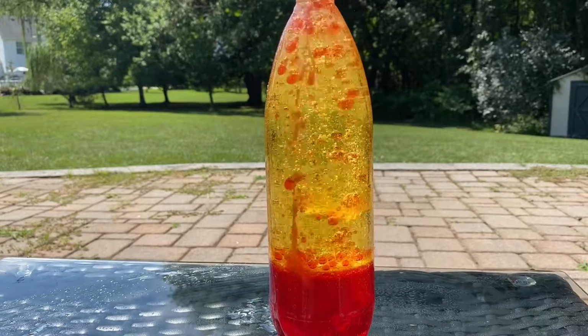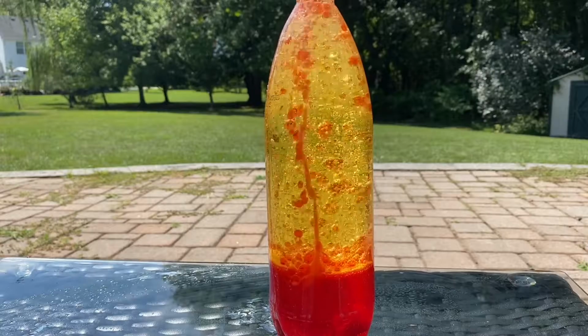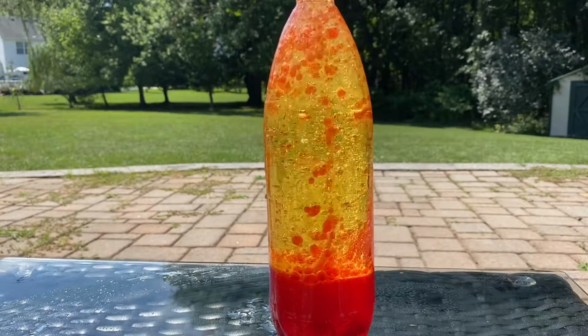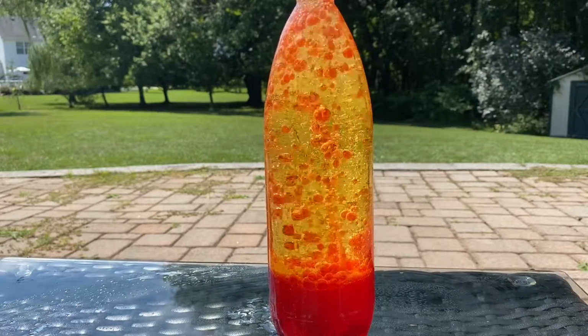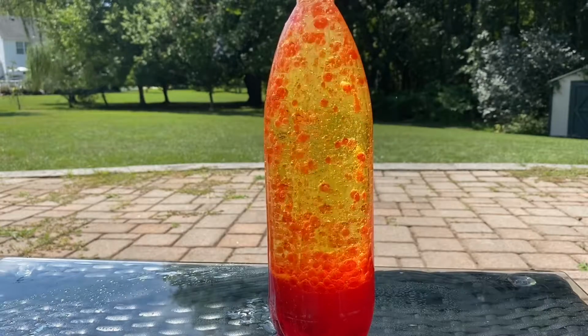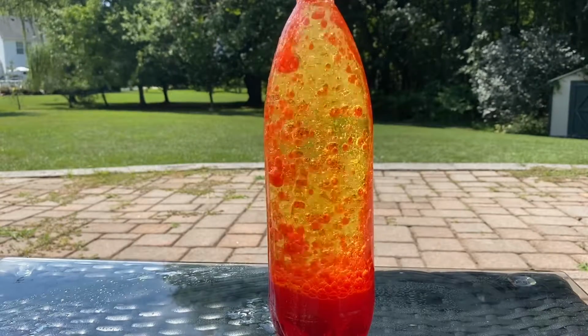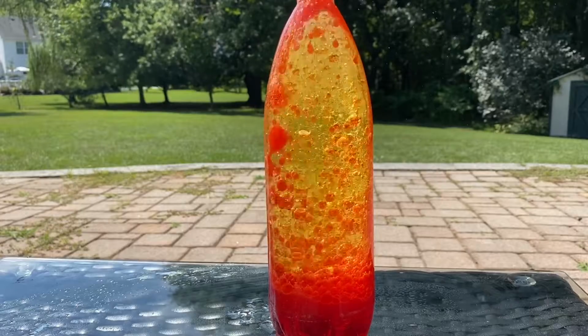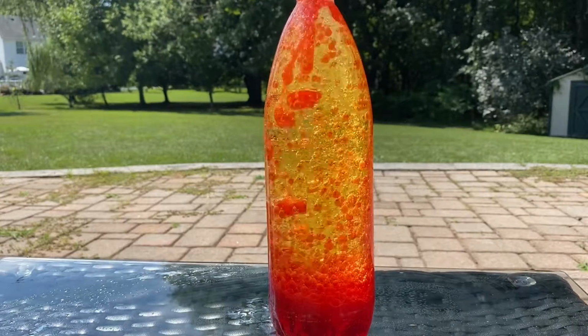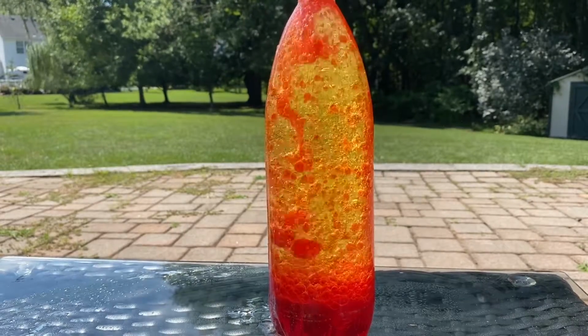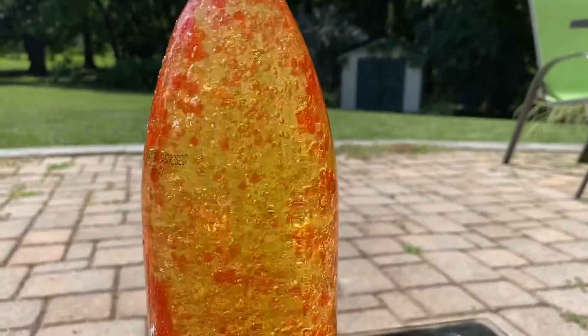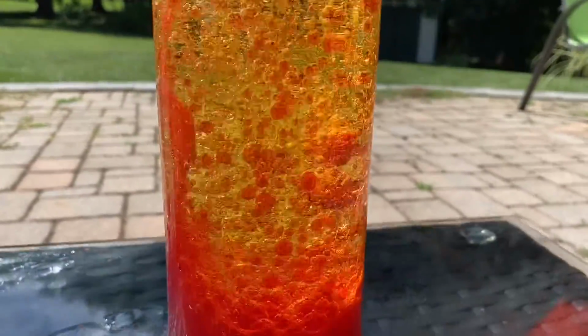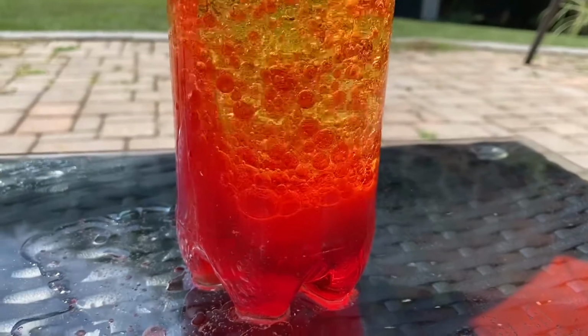When you add the Alka-Seltzer tablet, it sinks to the bottom because it is more dense than both oil and water. The tablet starts to dissolve and creates a gas, which is seen as bubbles. When the gas bubbles rise, they take some of the colored water with them. When a bubble gets to the top, it pops and the gas escapes into the air. The colored water goes back down to the bottom. This cycle continues until the tablet has dissolved.